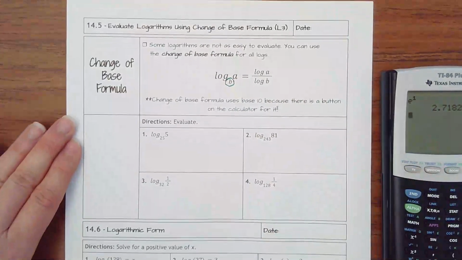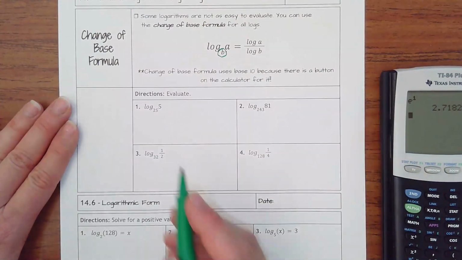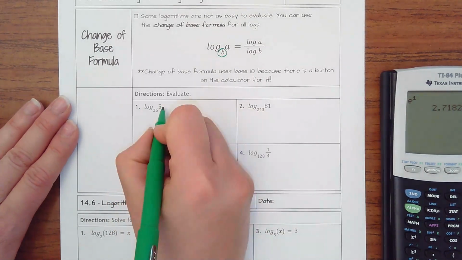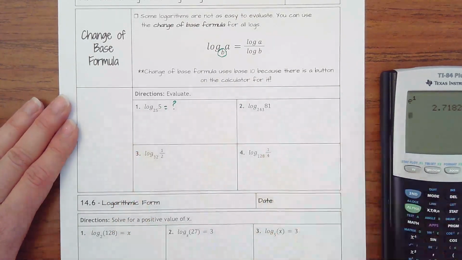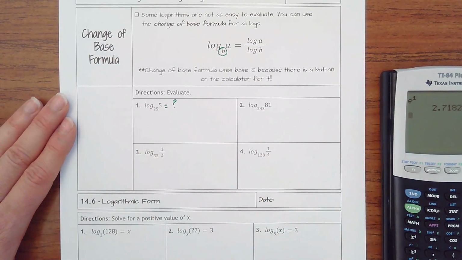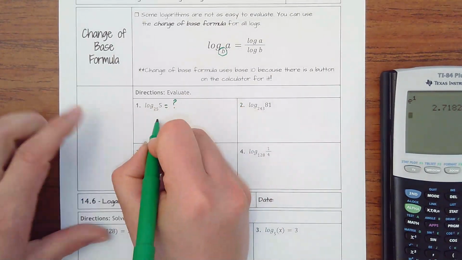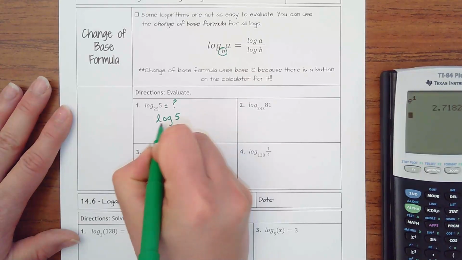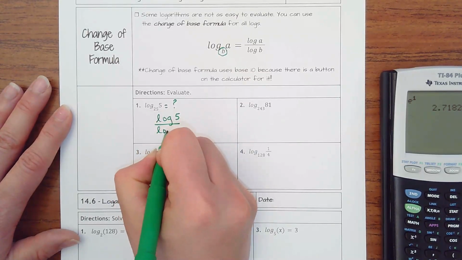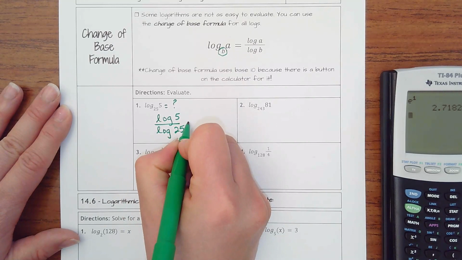All right, so number 1, it says log base 25 of 5 equals what? You could figure this out in your head, but let's say you didn't want to. I could rewrite this as log of 5 divided by log of 25. Every time, this will work.